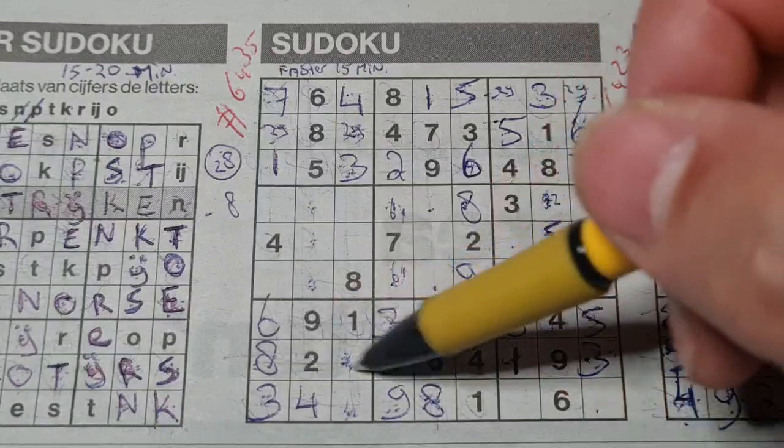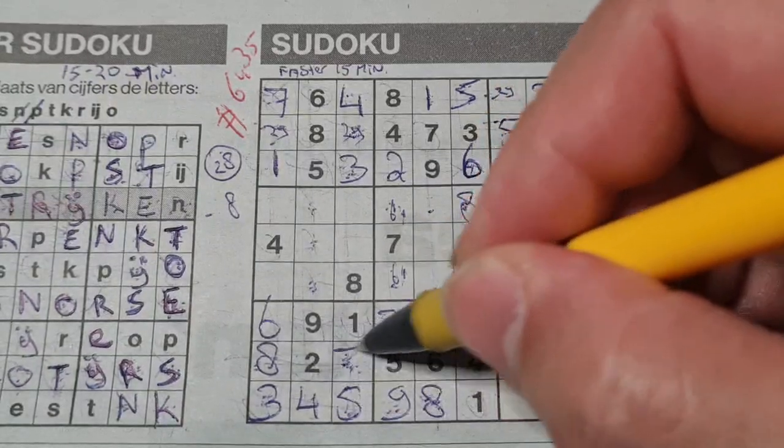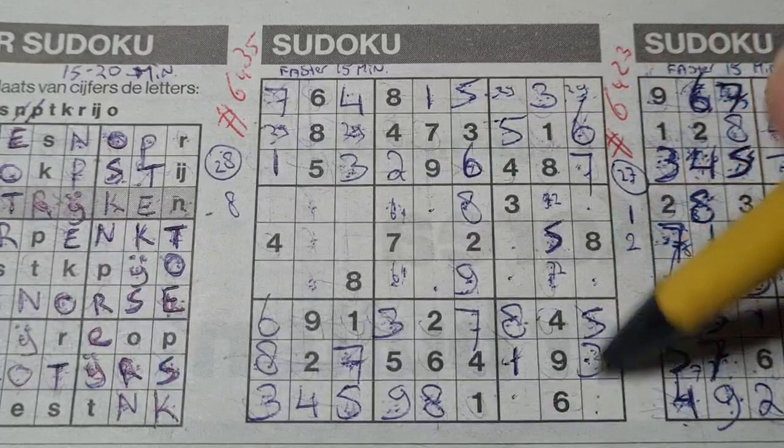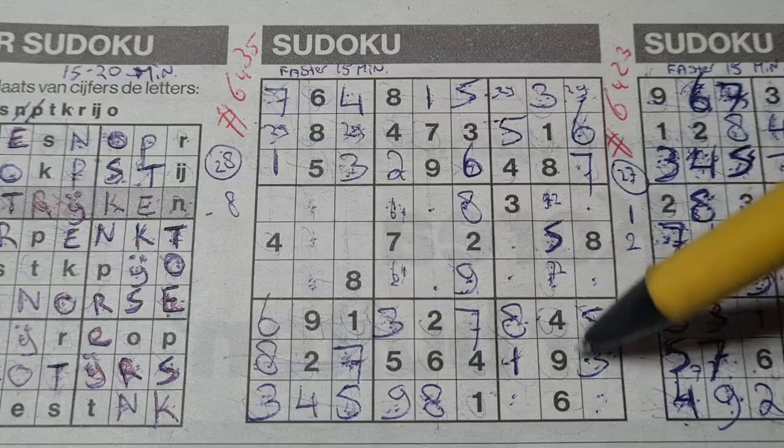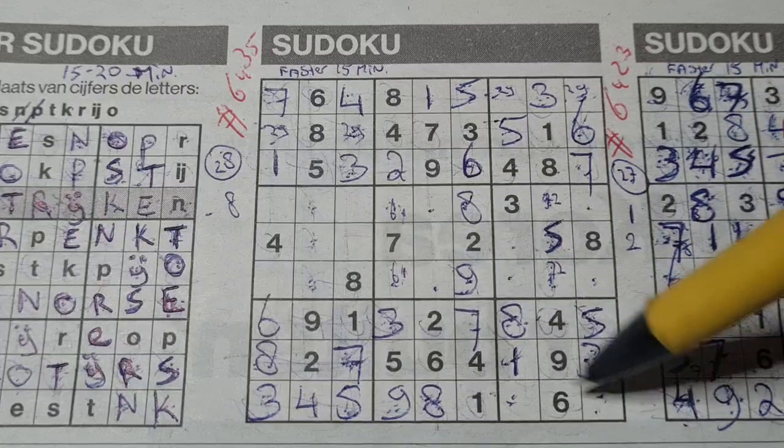We have a 5 in this row. No 5 there. 5 should be here, and a 7 goes there. 2 missing numbers in this big square for numbers. The 1, the 2 is missing. The 3, the 4, the 5, the 6, and 7 is missing. 2 and a 7.